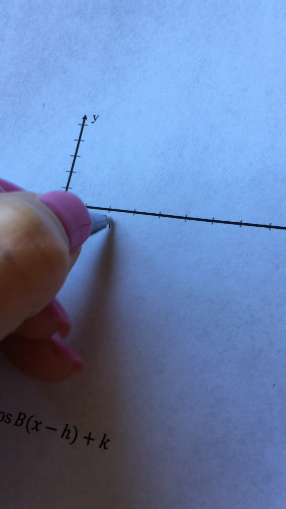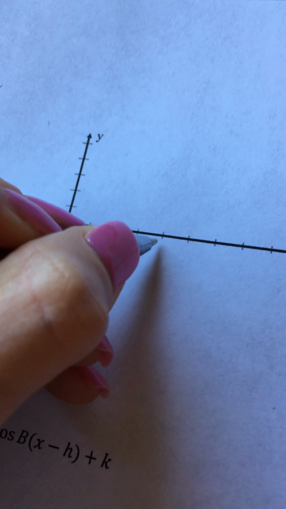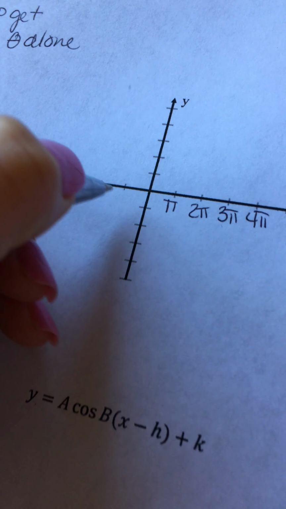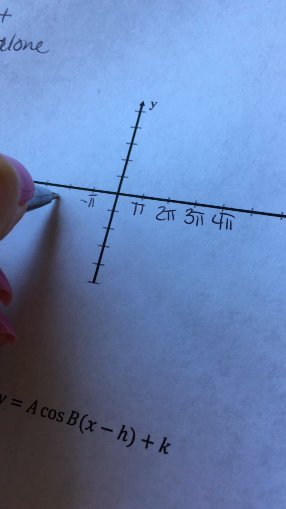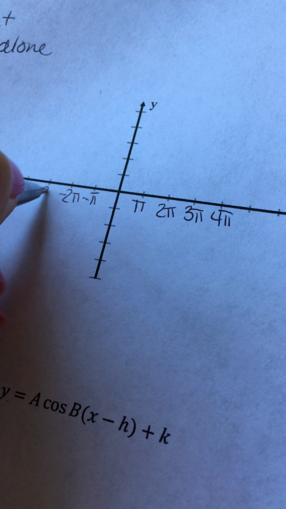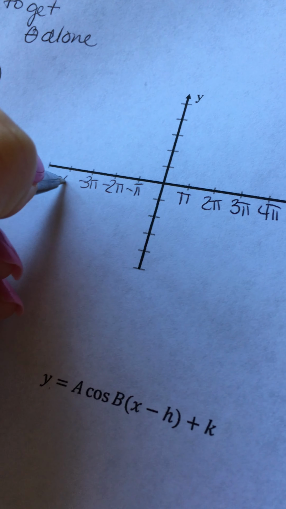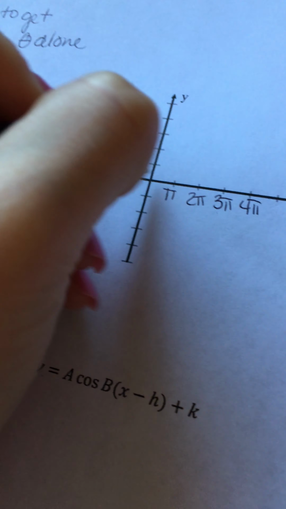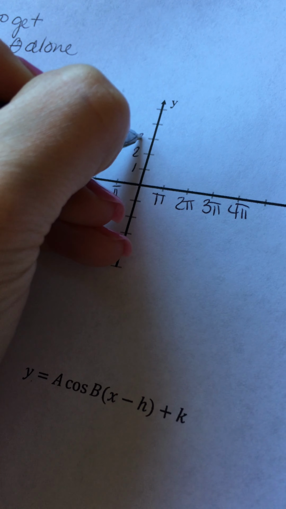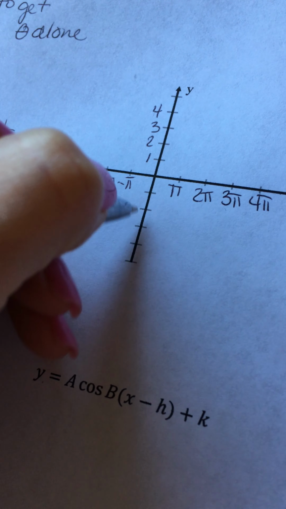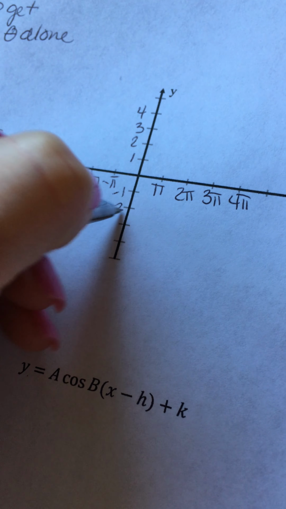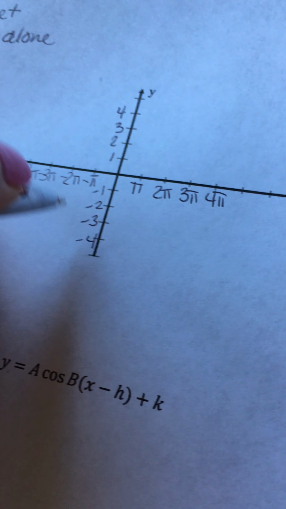Pi, 2 pi, 3 pi, 4 pi, and we'll go negative, negative pi, negative 2 pi, negative 3 pi, negative 4 pi. All right, and then our amplitude is 3, so I want to make sure I go all the way up to 3. So I'm going to count every other.